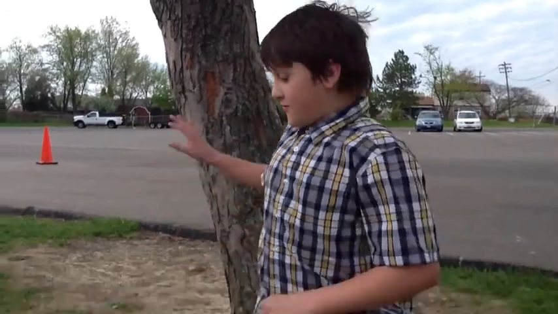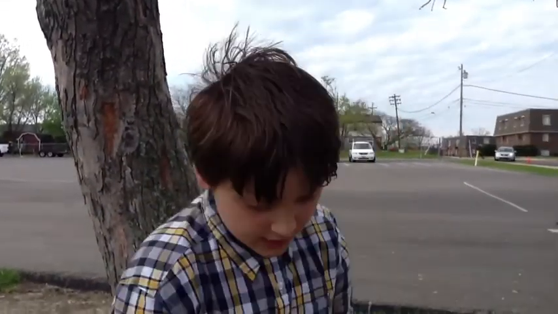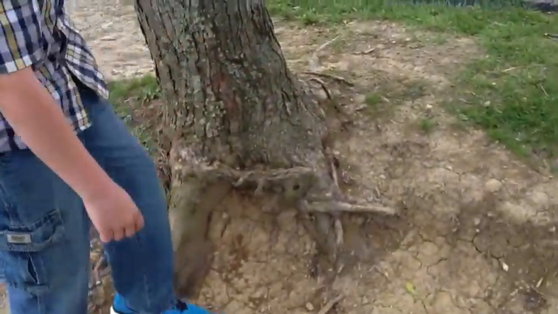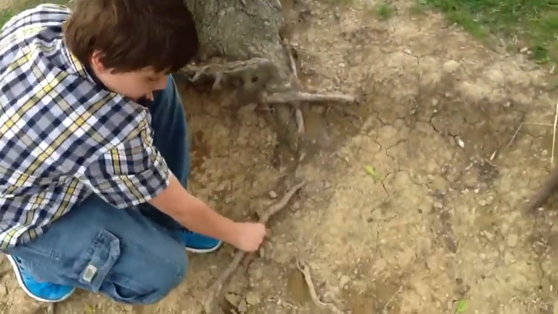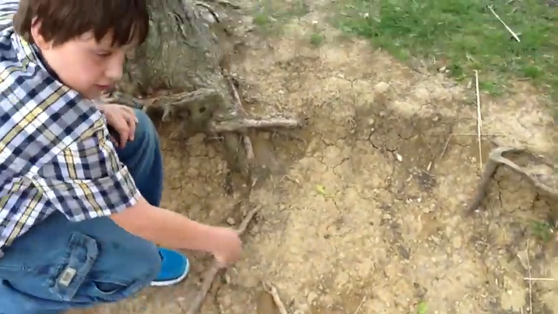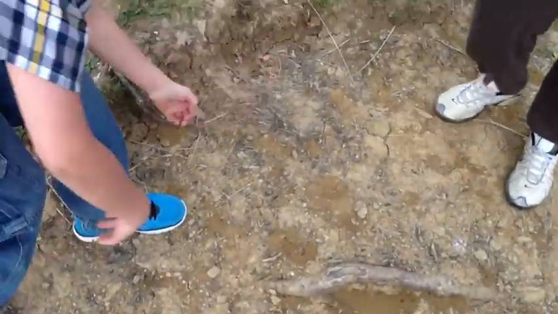Second thing on the science scavenger hunt, we have roots. Roots come from trees, plants, any single plant that you find on the ground, including trees, as I said. Now, for the first thing, we have tree roots. As you can see, this lovely tree has roots right here. Roots here, roots here, some roots over there, roots here.